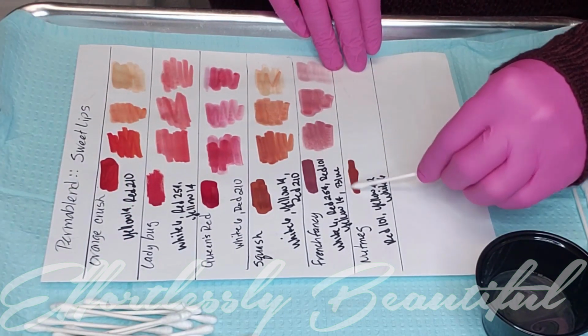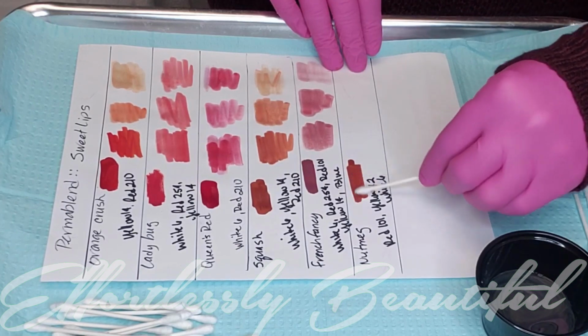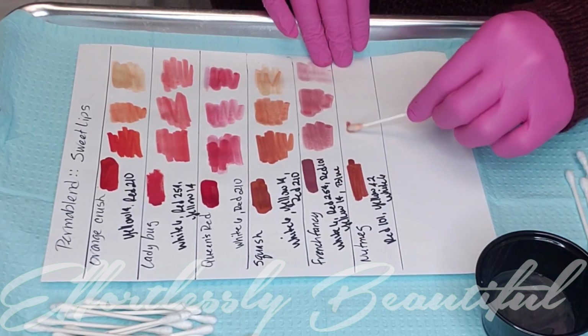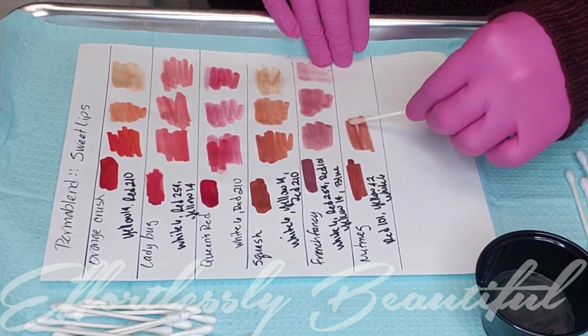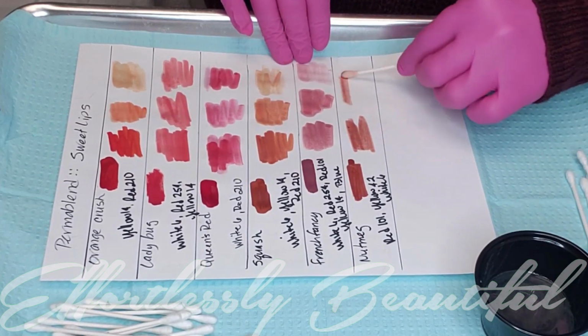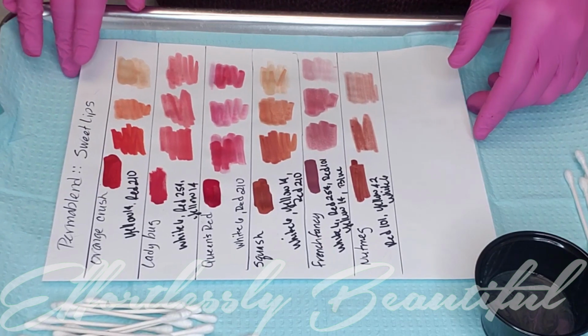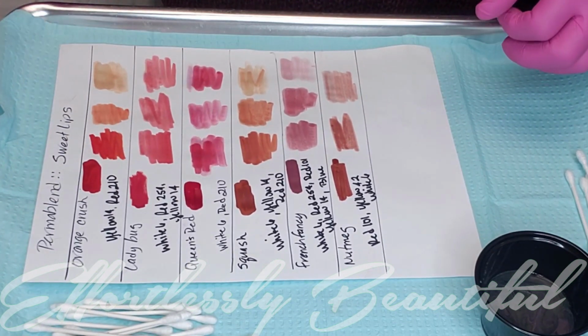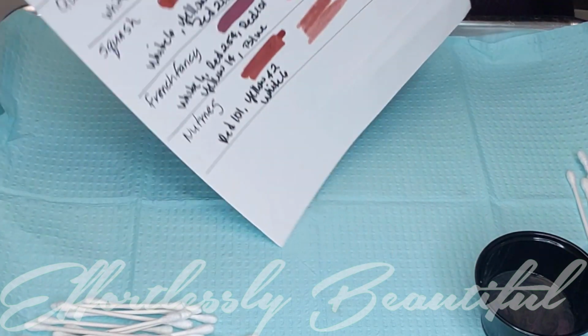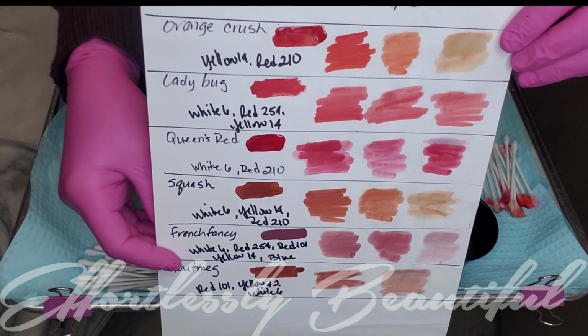Nutmeg is red 101, white, and yellow 42. It's definitely on the neutral side. And there you have the Permablend Sweet Lip set.